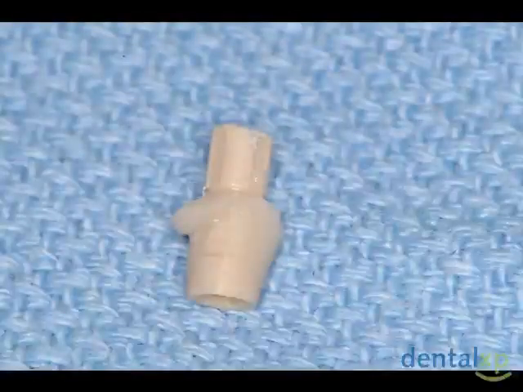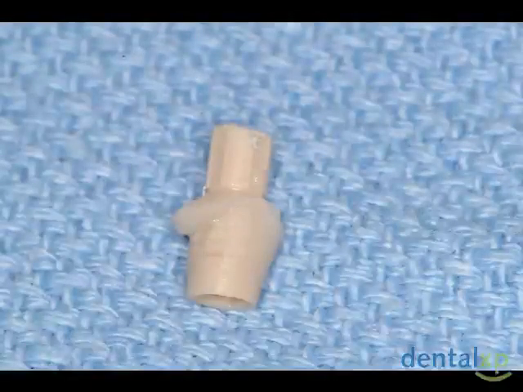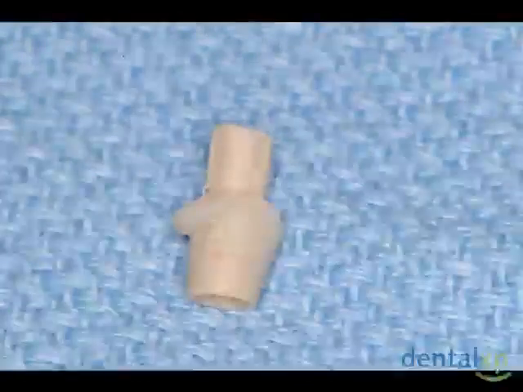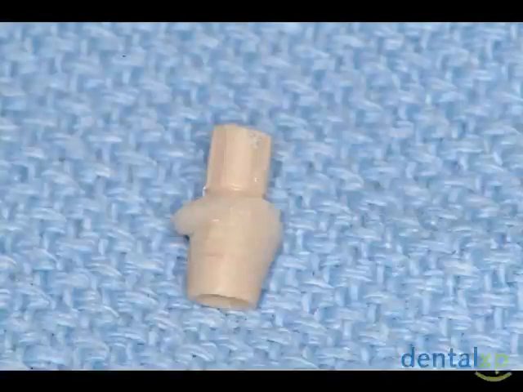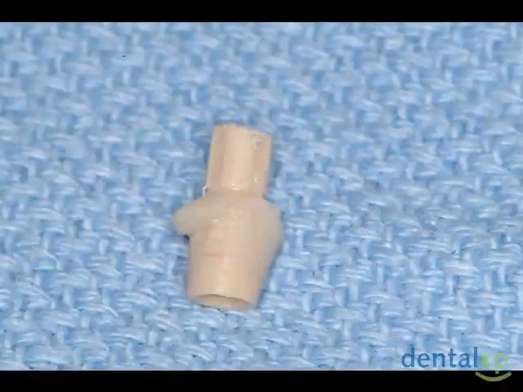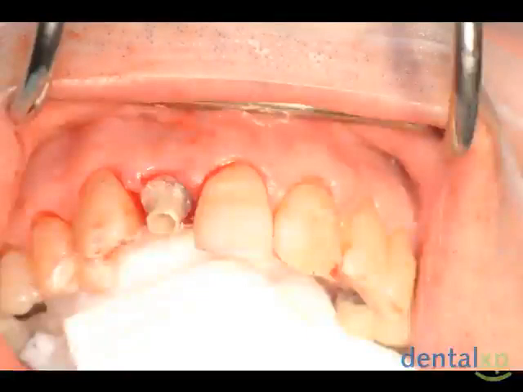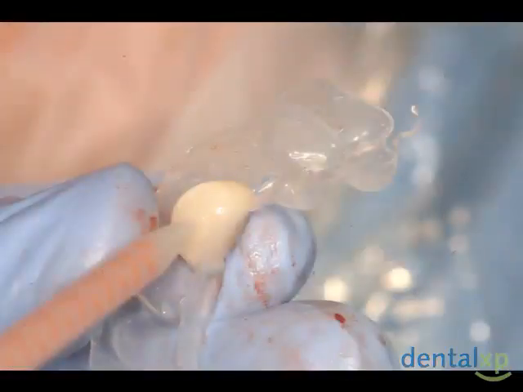To develop a proper emergence profile, a screw-retained provisional crown was fabricated to allow for proper tissue healing. Resin was added to a provisional abutment to develop the proper profile. The provisional abutment with modified resin was placed in the mouth. A stent was fabricated from a maxillary study model taken prior to extraction.